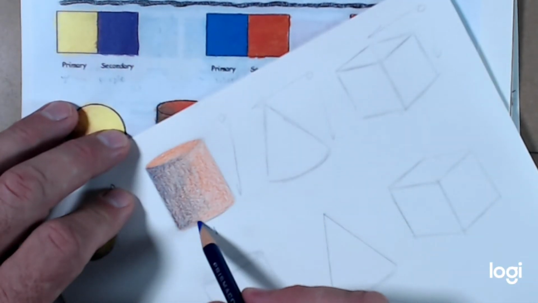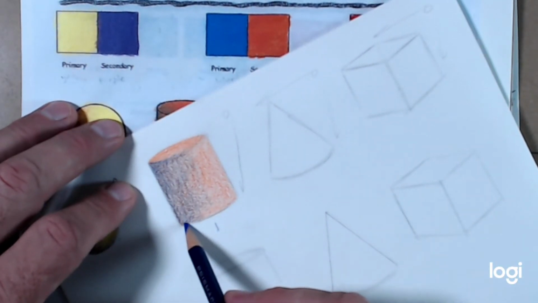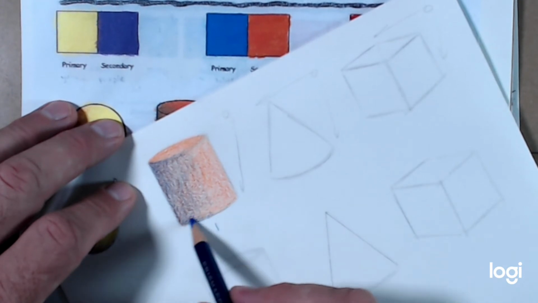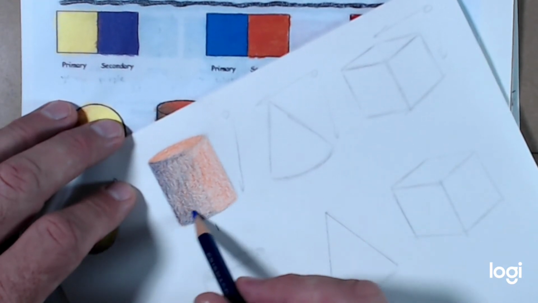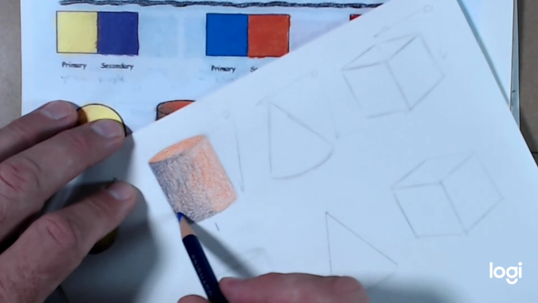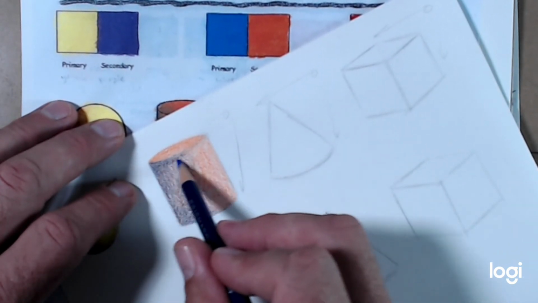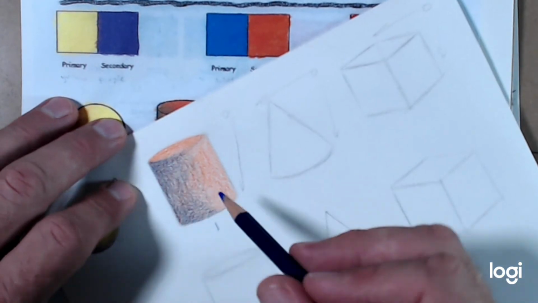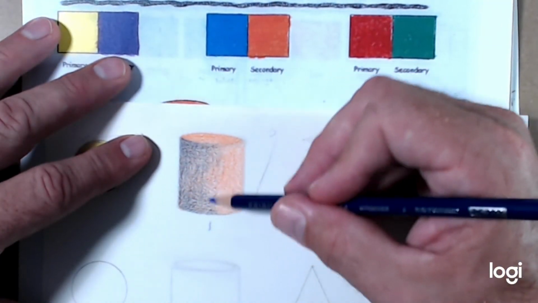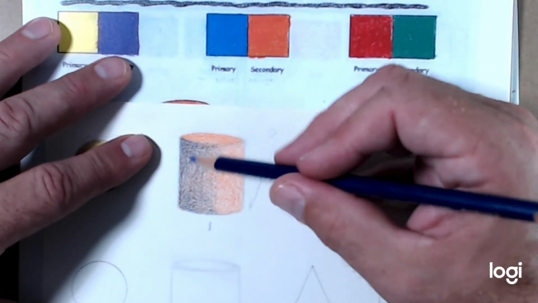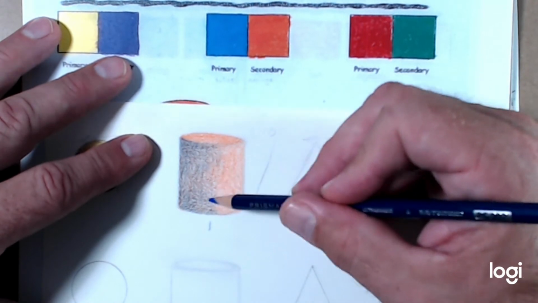And that's going to take a little bit of concentration and a little bit of patience, right? Because blue is definitely a little bit more harsh color-wise than orange, and you're going to notice that if you push too hard, it's going to be harder to transition from blue to orange here.